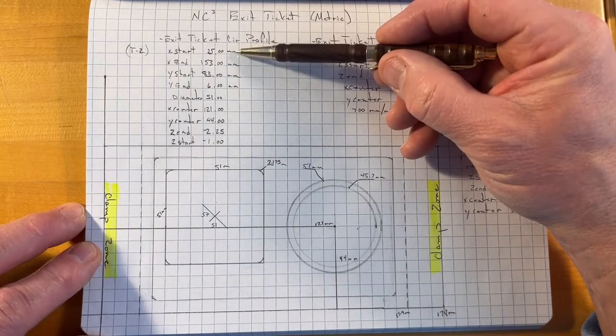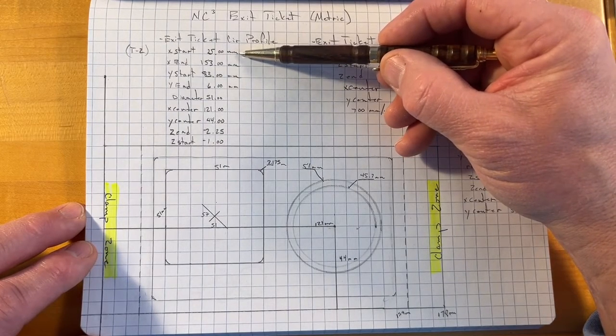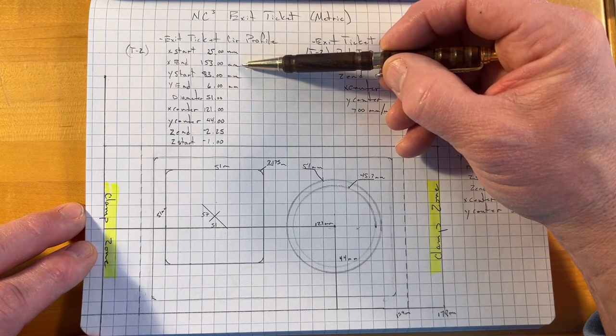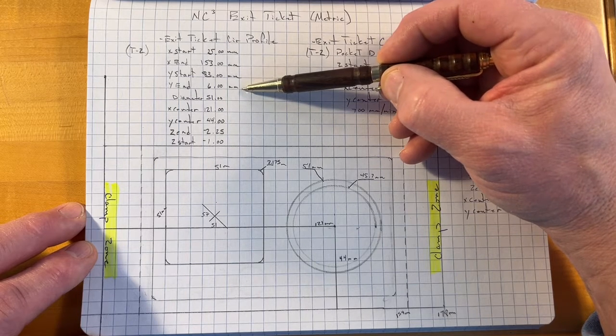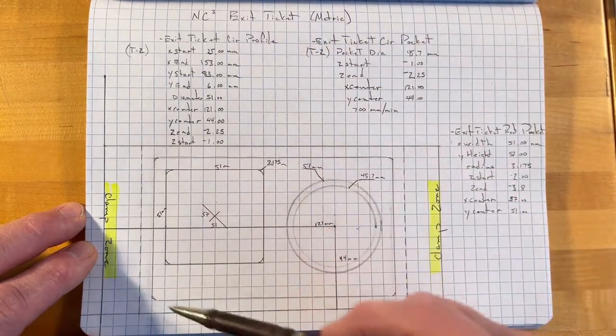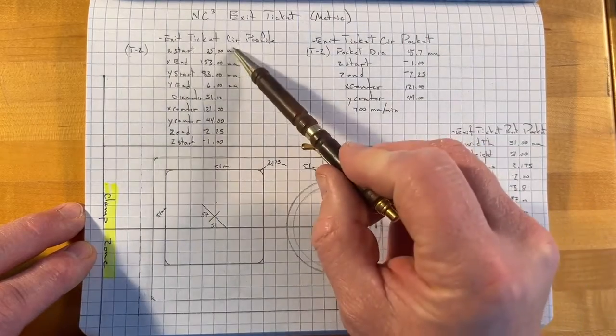So I will set up my X start at 25 millimeters, and then I will set my end at 153. Then I'll have my start at 83 millimeters and 6 millimeters here. Now, that is what's happening in terms of the outside profile. All right, we're doing a circular profile.